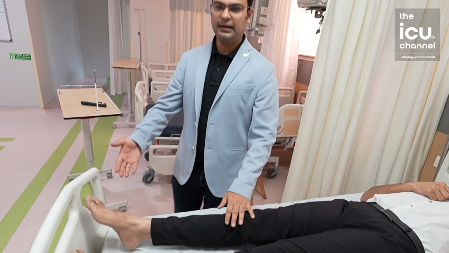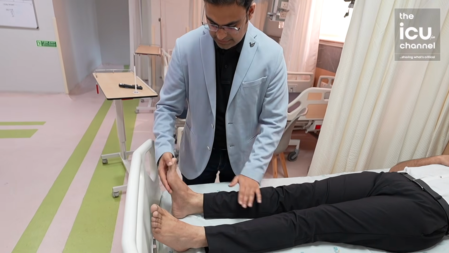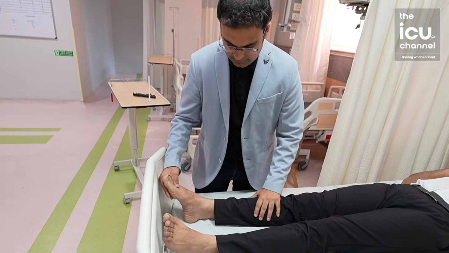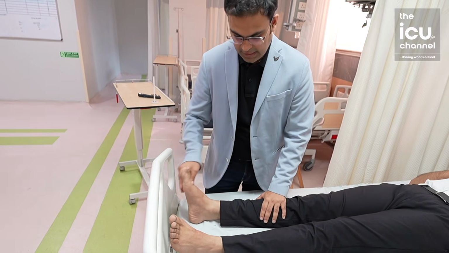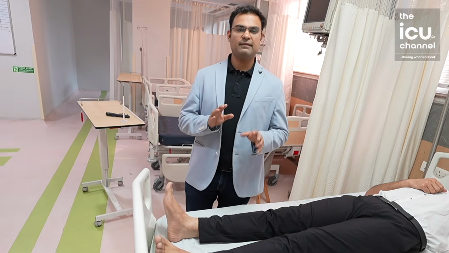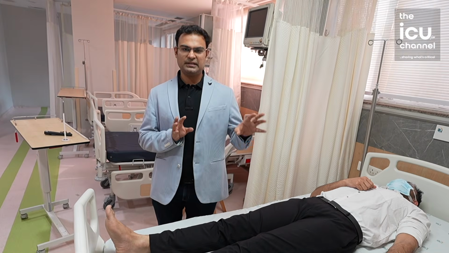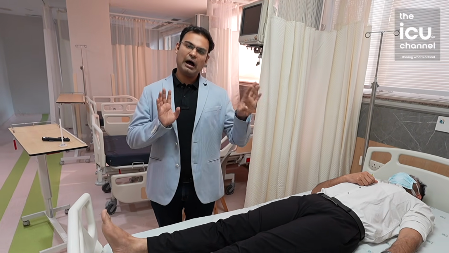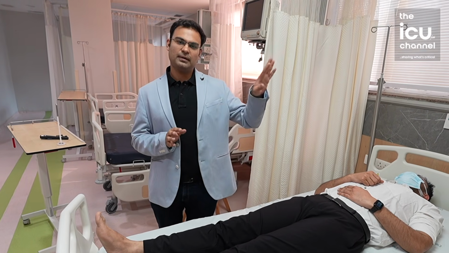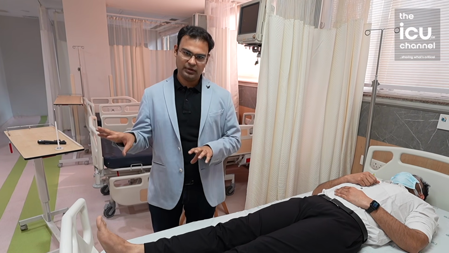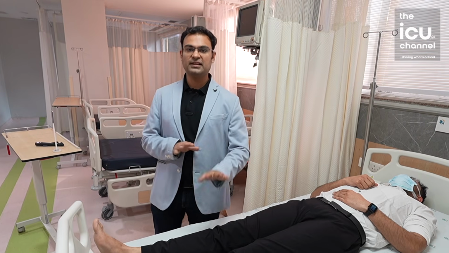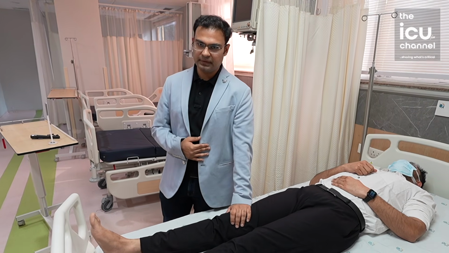Similarly, tone of the lower limb muscles can be checked by flexion, plantar flexion and dorsiflexion of the ankle joint. So once we have an idea about the basic tone of the patient, hypotonia and hypertonia, half of our neurological diagnosis of an upper motor neuron lesion or a lower motor neuron lesion is made just by looking at the tone of the patient.